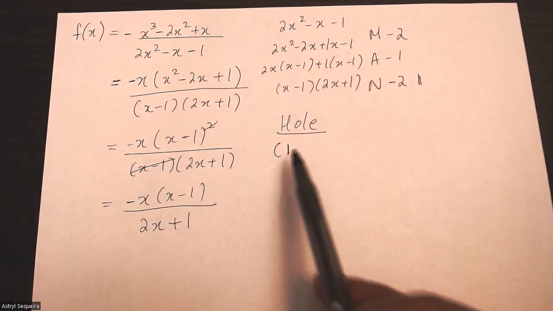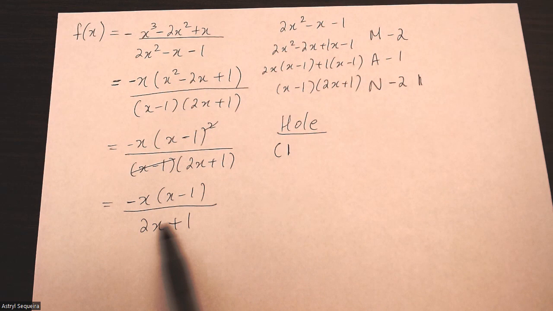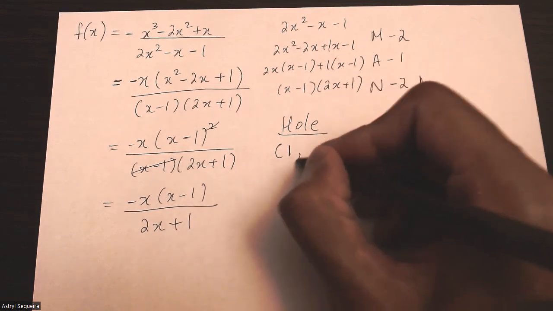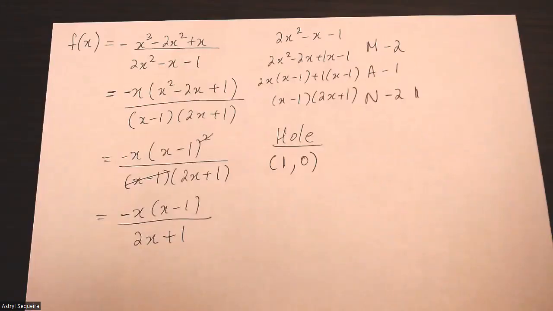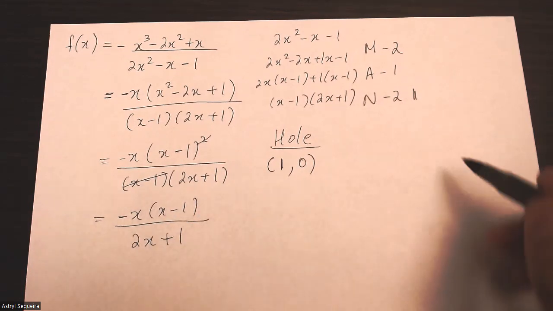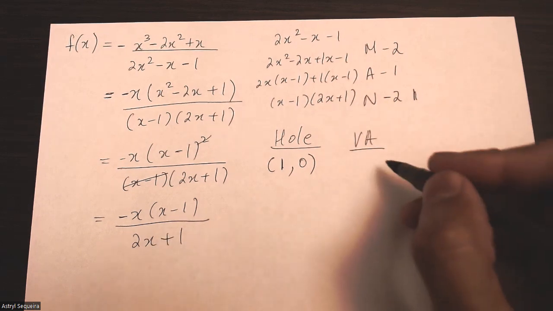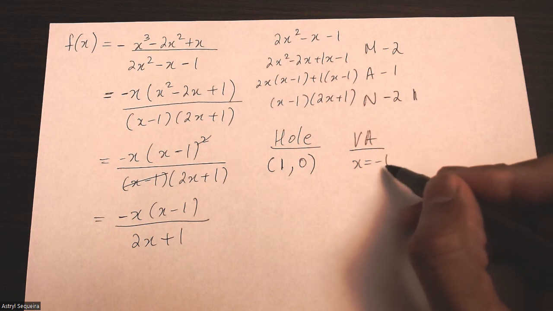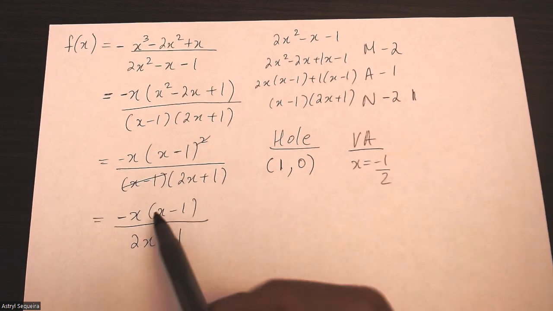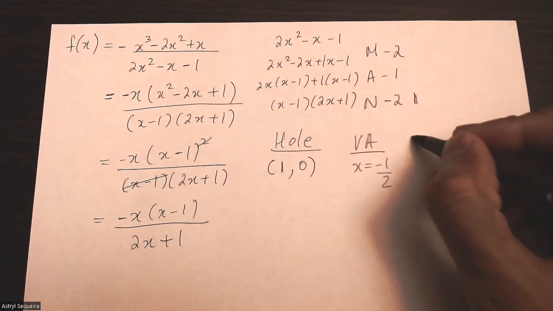To find the y value of the hole, I'll sub it into this equation. So negative 1 times 0 is 0. 0 divided by 3 is still 0. So the y value of the hole is 0. Next, I'll look at my simplified equation. So my vertical asymptote is just the solution to the denominator, which is x equals negative 1 over 2. It's x squared over x, which means we're going to have an oblique asymptote, so there's no horizontal asymptote.